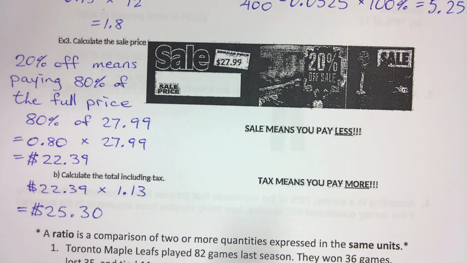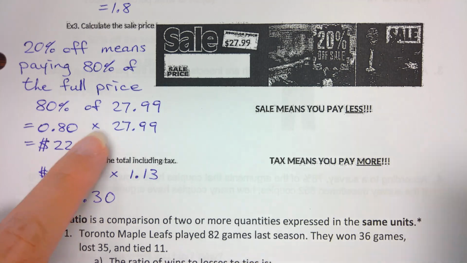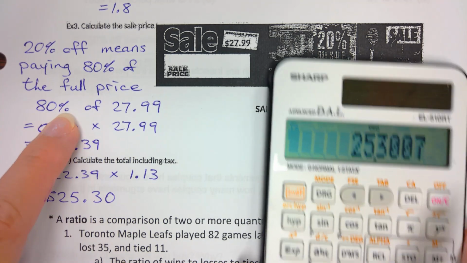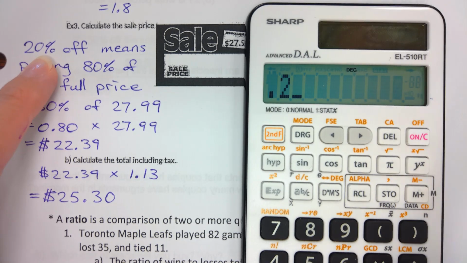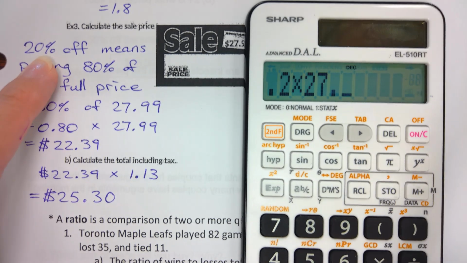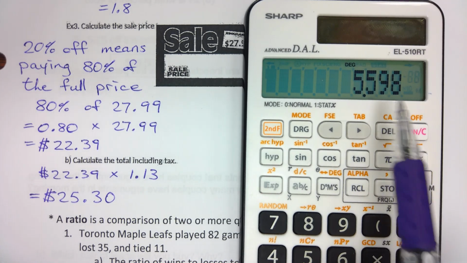When you do these questions, it's very important to check your answers, see if it makes sense. How much discount did you get off here? So if I did the long way, the 20%, so 0.2 times 27.99, it would give you $5.60. This is your discount.